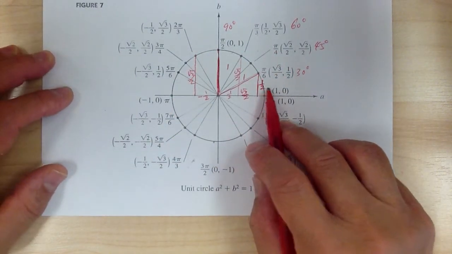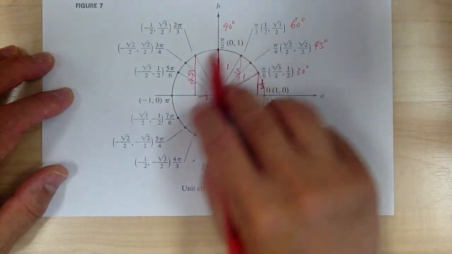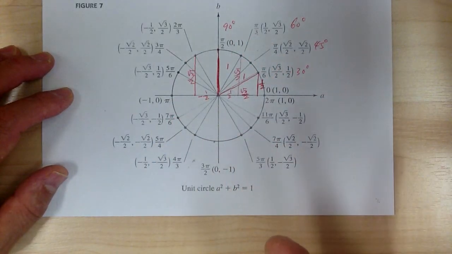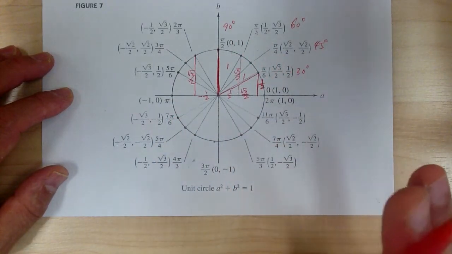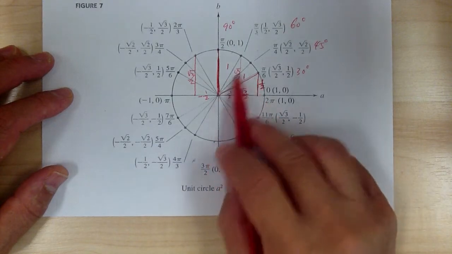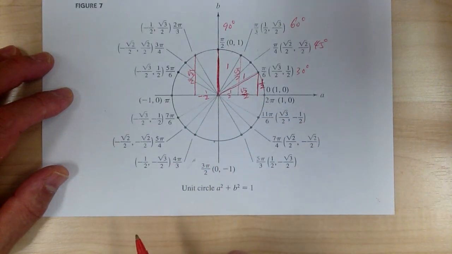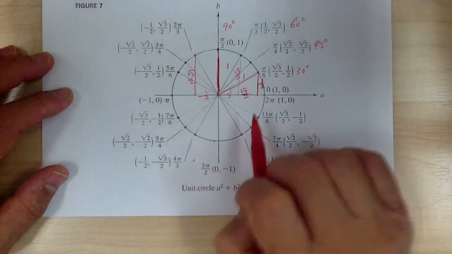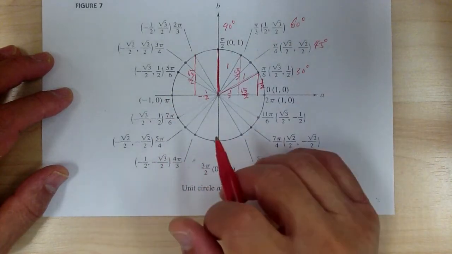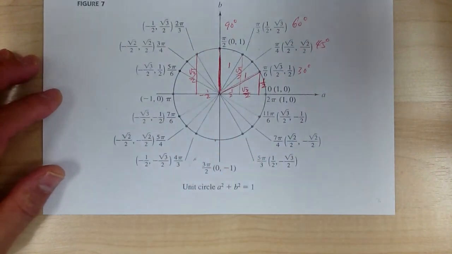So you need to be familiar with all the values on this circle. But don't try to memorize it. All you have to do is know your special triangles. All these are 30-60 or 45-45 special triangles. Okay? So you need to know these values to do the problems. So now let's go over how to do some of the problems.